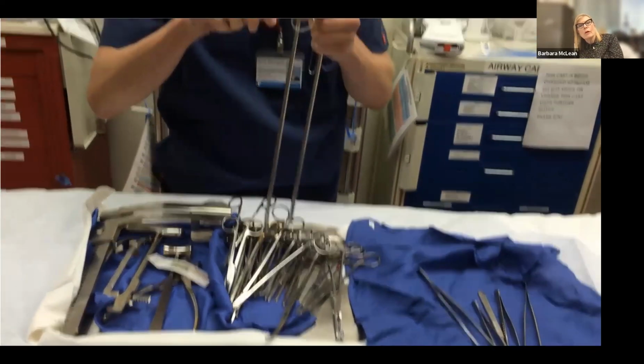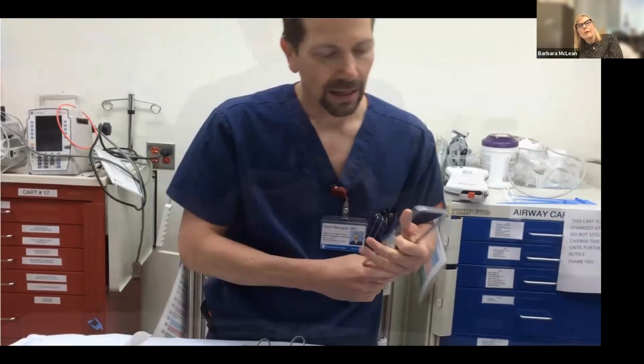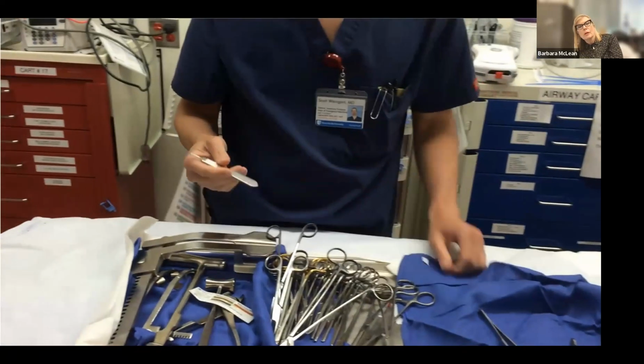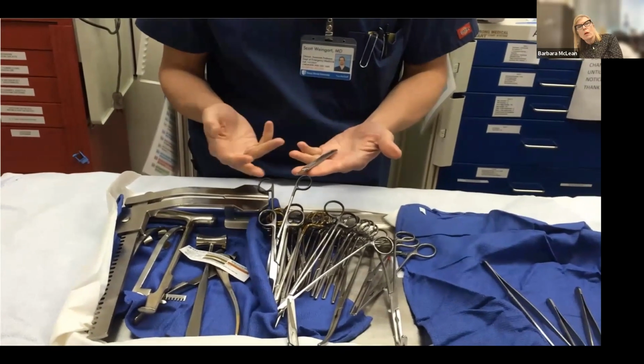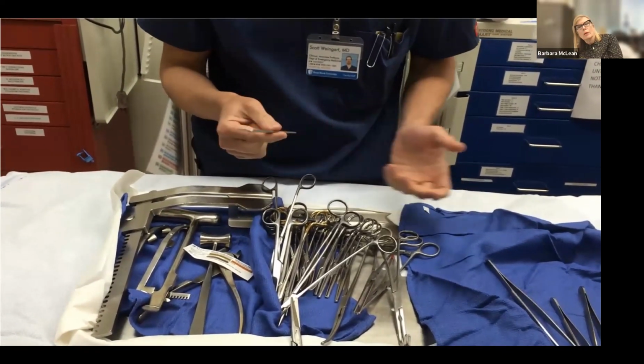So what do you need? Well, the first thing you need is a scalpel. Now, the first deficiency you'll see in this kit is they have a scalpel handle with no blade. And that's not going to work for an ED.